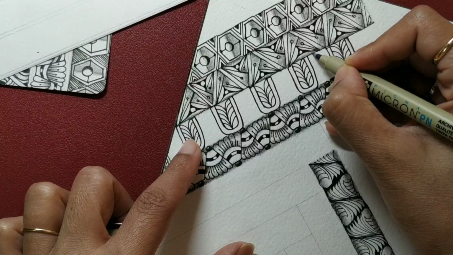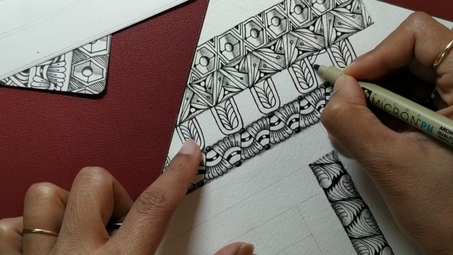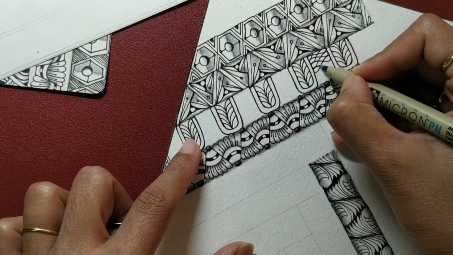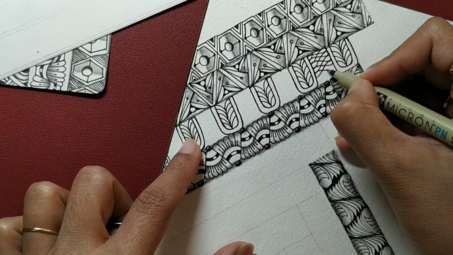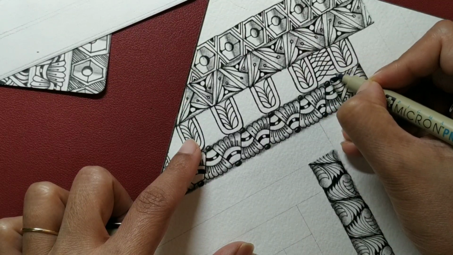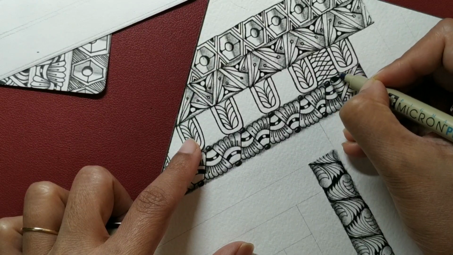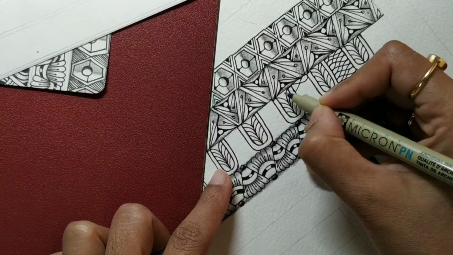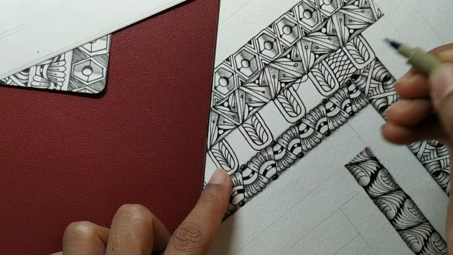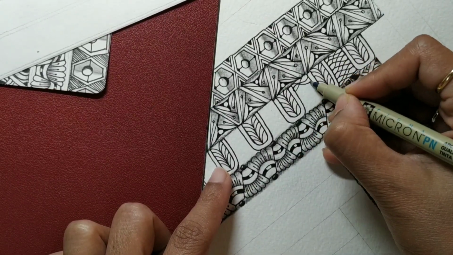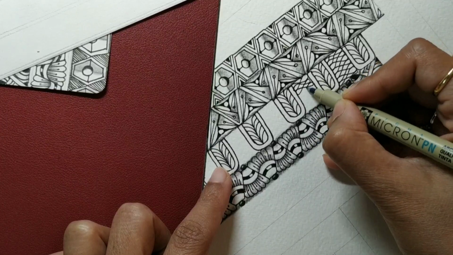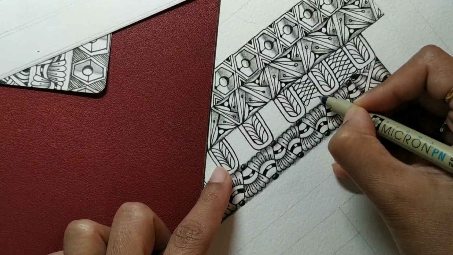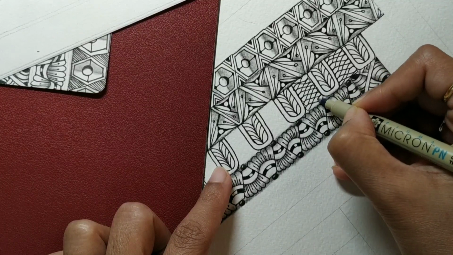So I'm going to start with a loop here. Nice loops, nice feel to the pattern, nice weaving. Right? Can add one more here. So you can either use this or you can add any other tangle.